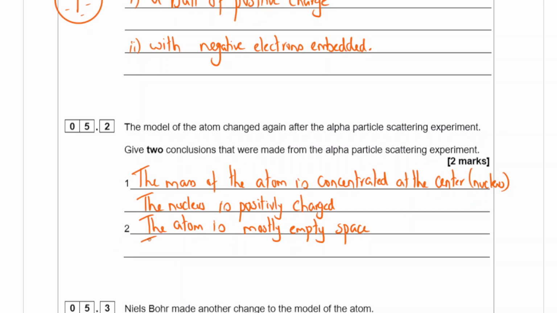And you could also say the fourth point is the electrons orbit the nucleus. Now, you don't want to refer to the shells here because reference to the shells is the next model.